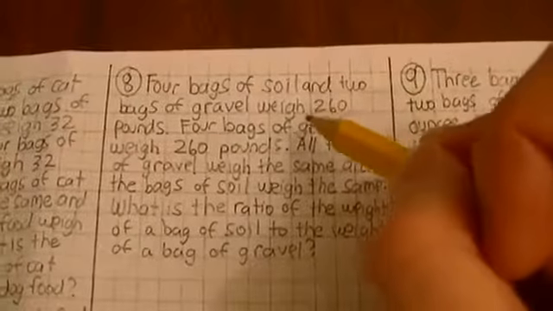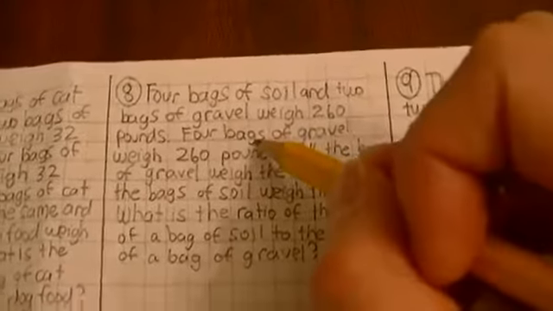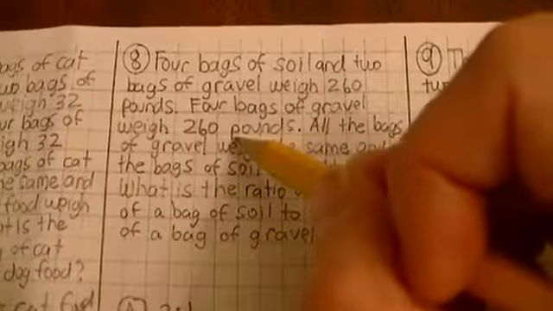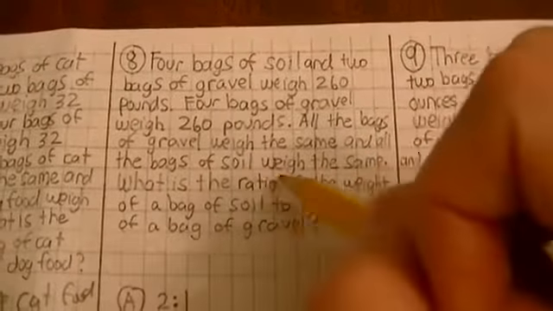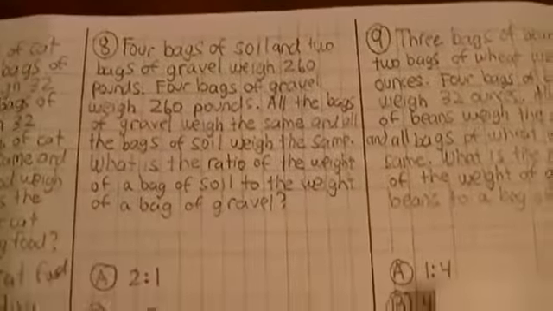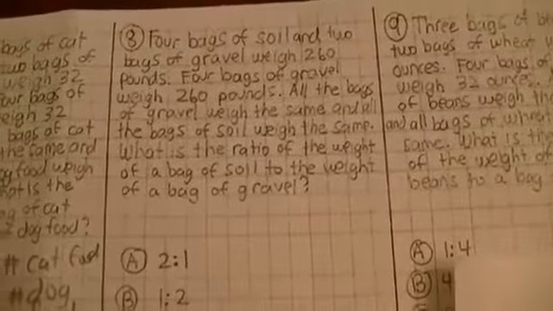Okay, 4 bags of soil and 2 bags of gravel weigh 260 pounds. 4 bags of gravel weigh 260 pounds. All the bags of gravel weigh the same, and all the bags of soil weigh the same. What is the ratio of the weight of a bag of soil to the weight of a bag of gravel?